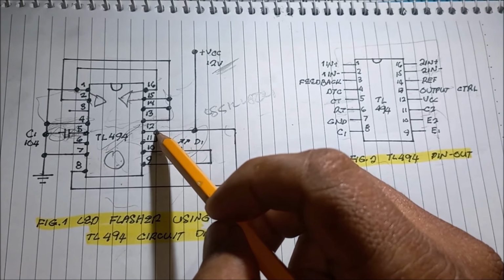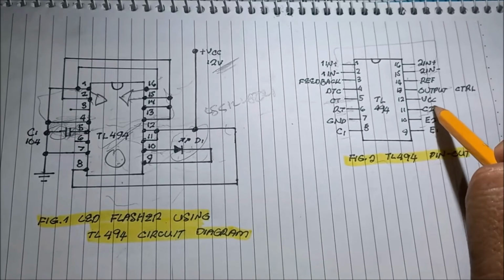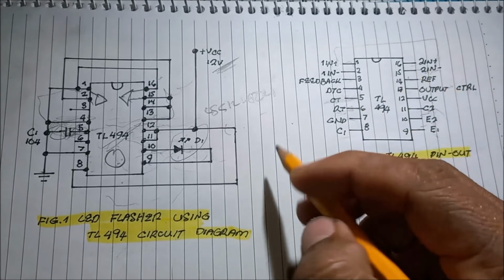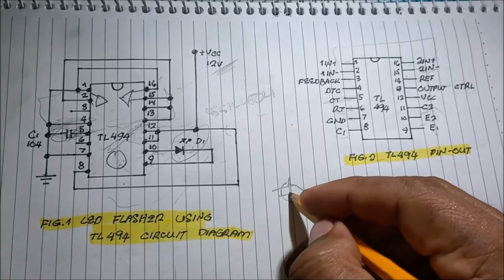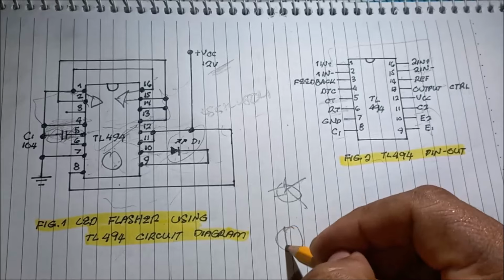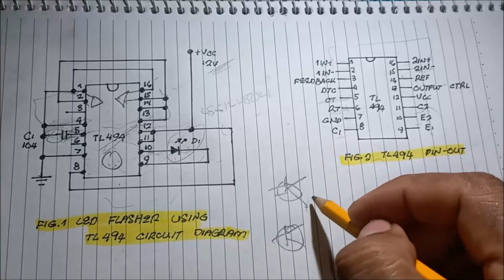And you can see here 11 and 12. C2 is the collector and E2 the emitter of a transistor. There is a transistor inside the IC.